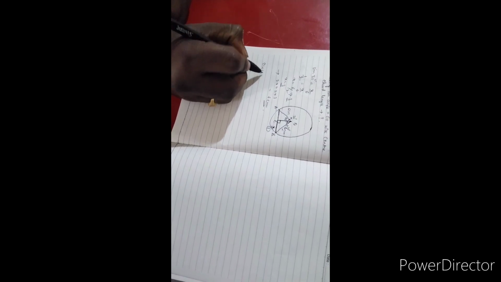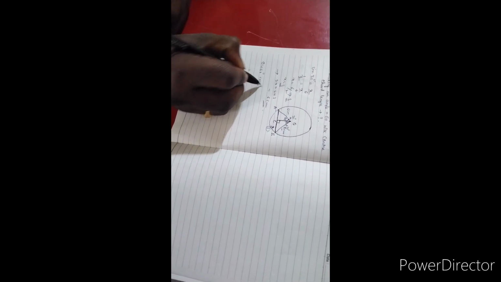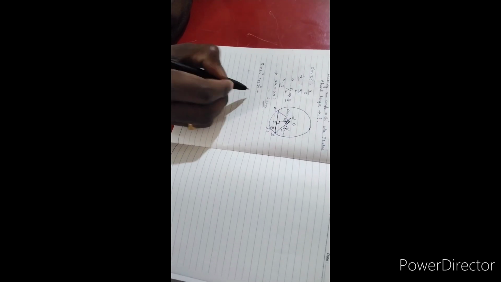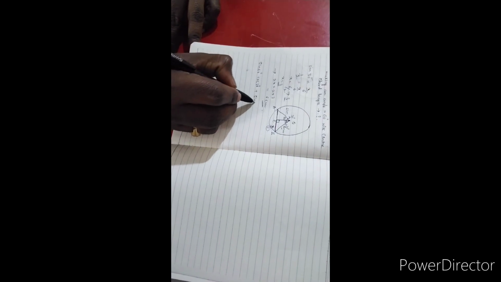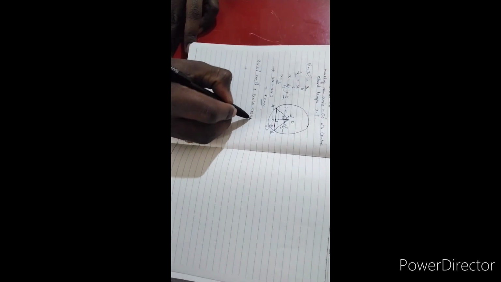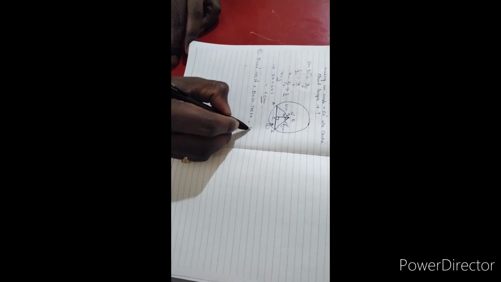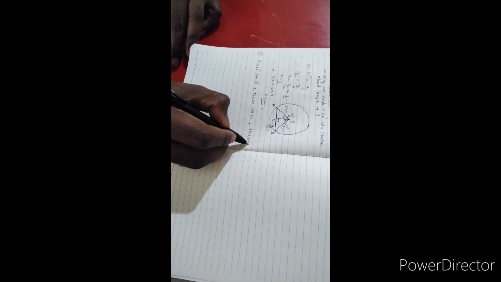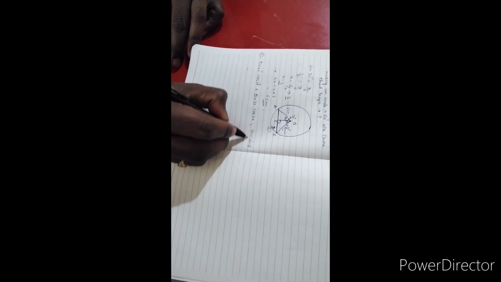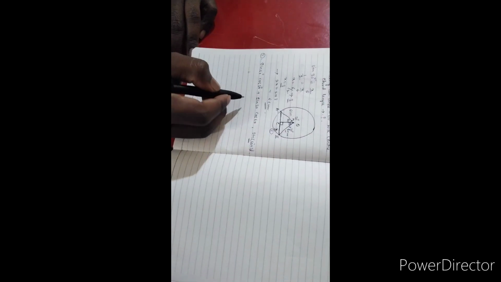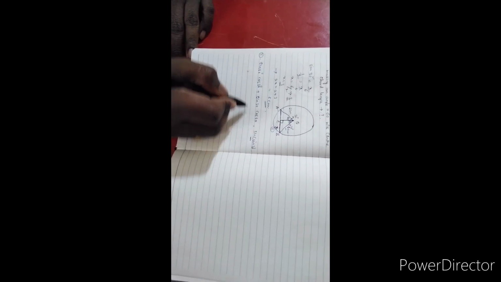Sin 60 cos 30 plus sin 30 cos 60. We need to find this as well in the last, and we need to find the relation between these two values.